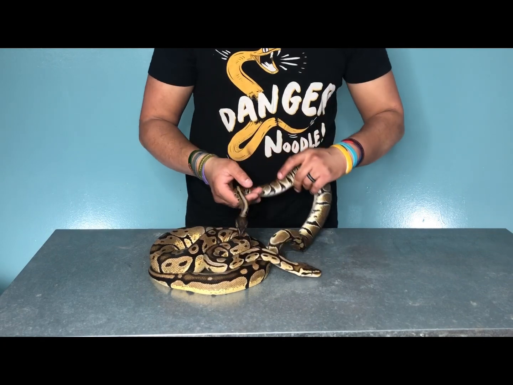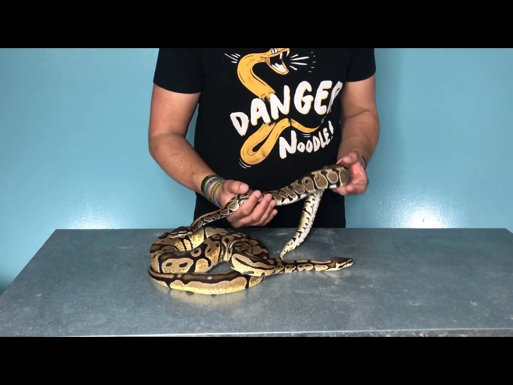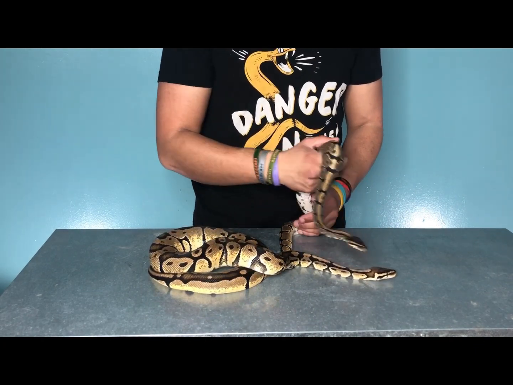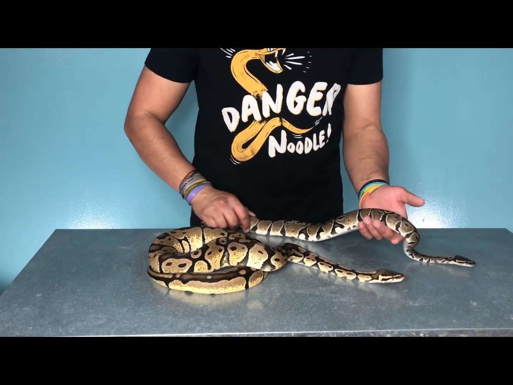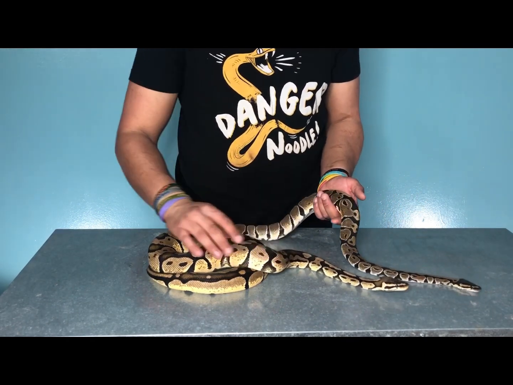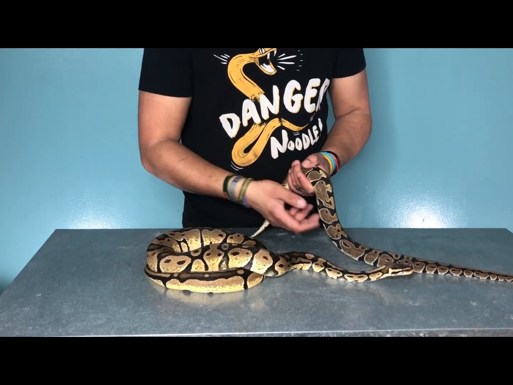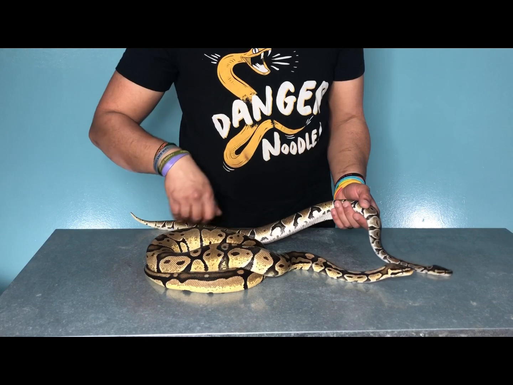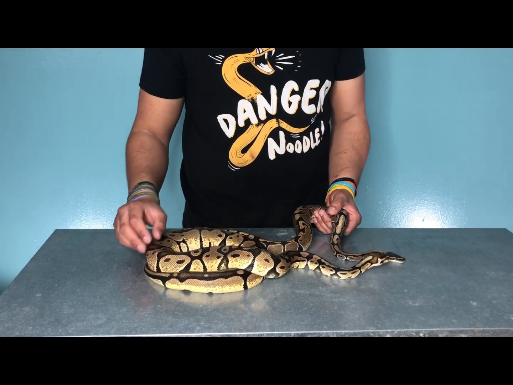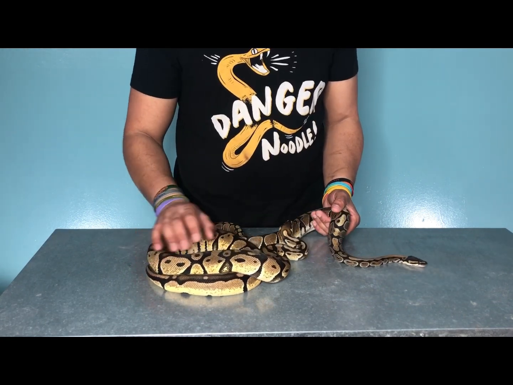So when we're talking about codominance and mutations and all that other stuff, basically we're talking about the genes of the snakes. So we have Brandy here, and then here we have California. California is a pastel ball python. Pastels were one of the first proven genes that have come out of Africa.